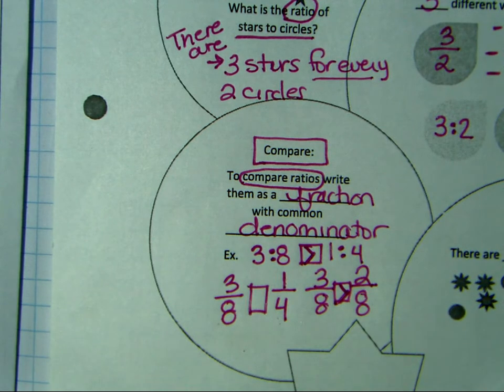So all you have to do is find common denominators and then compare them. Whichever numerator is bigger is going to be the bigger ratio. Okay?